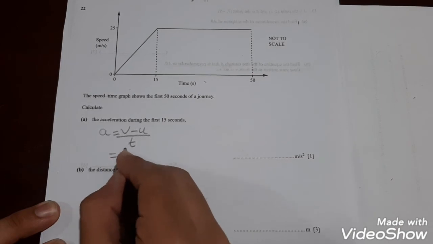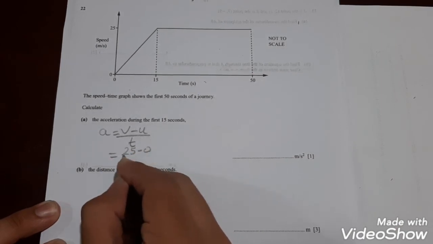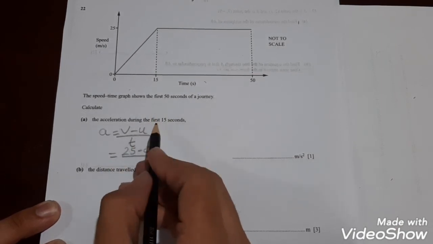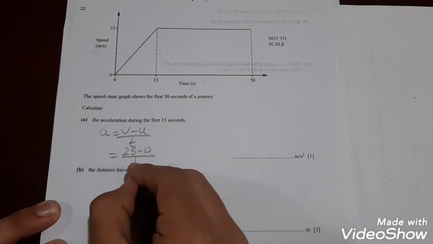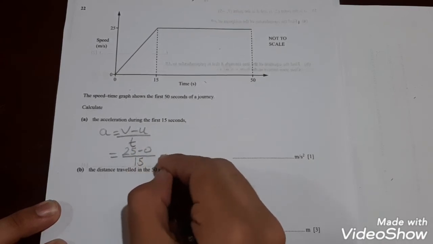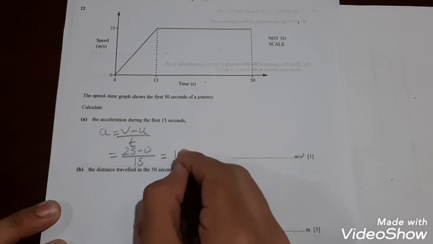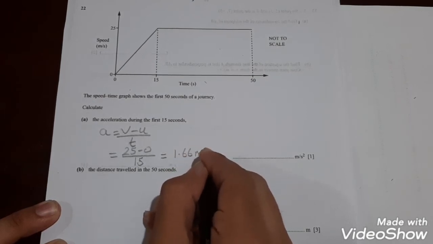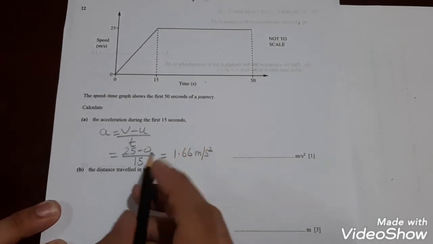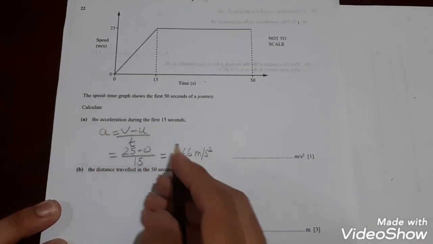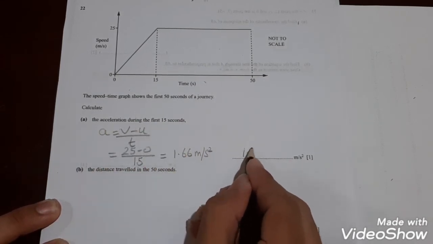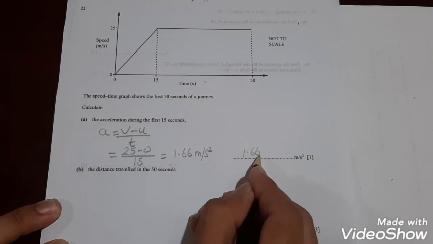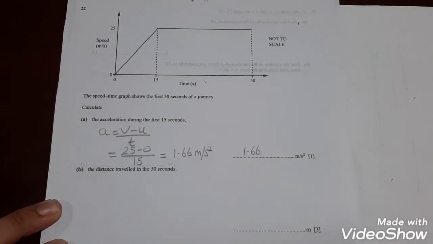So v is 25 minus 0, divided by t, which is the first 15 seconds, so we divide by 15. The value is 1.66 meters per second squared. So the acceleration during the first 15 seconds is 1.66 meters per second squared, and it will be our final answer.